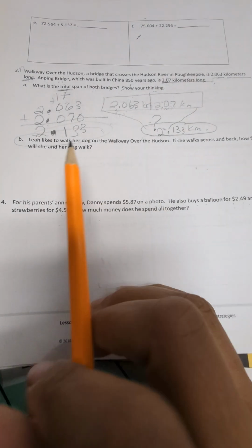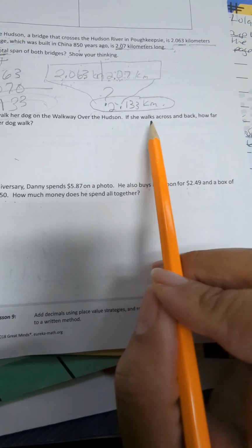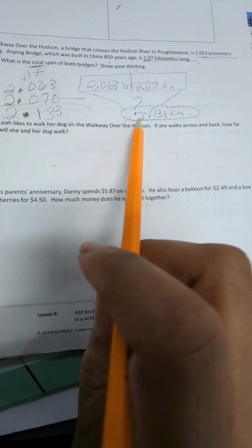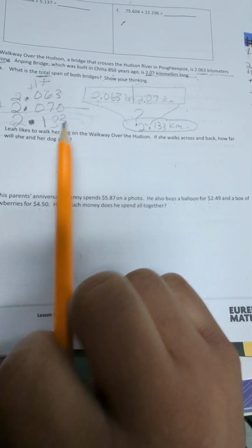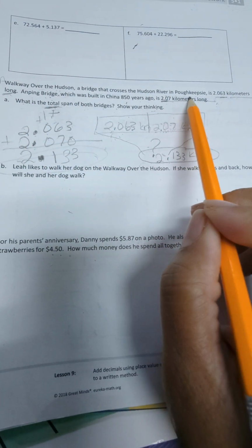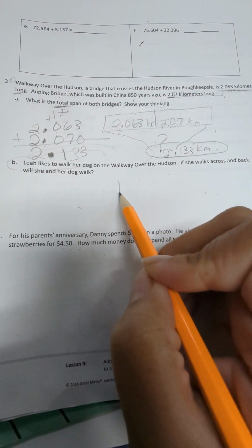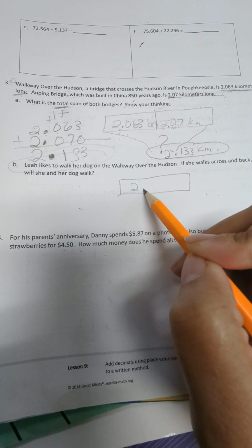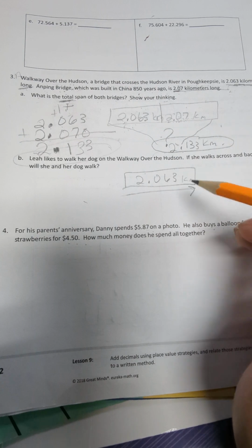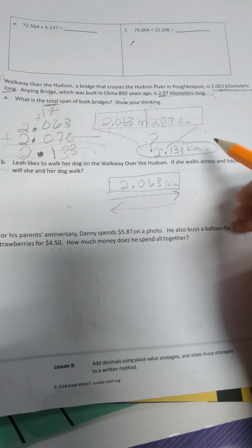Let's look at the second part. B says Leah likes to walk her dog on the walkway over the Hudson. If she walks across and back, how far will she and her dog walk? So we know if we walk across the walkway that's over the Hudson, which is this bridge, it is 2.063 kilometers, right? If we walk this way, that's 2.063. And then if we walk back, that's another 2.063. So it looks like we have to add both.